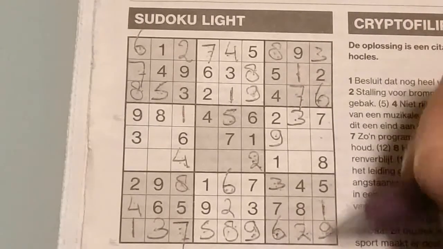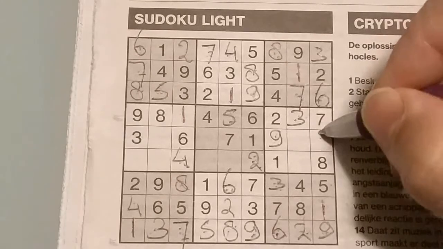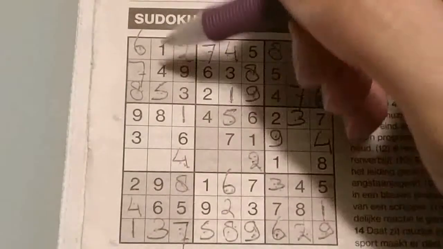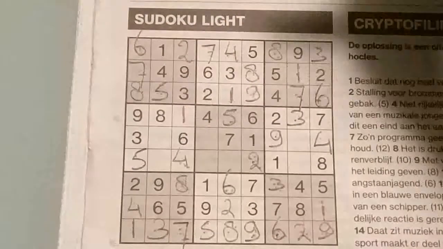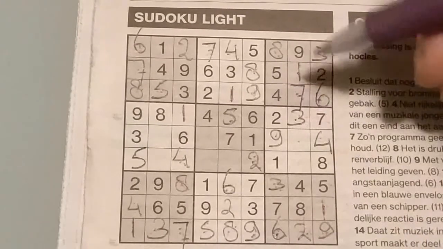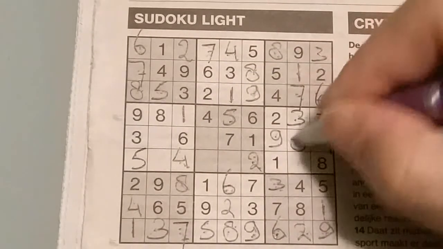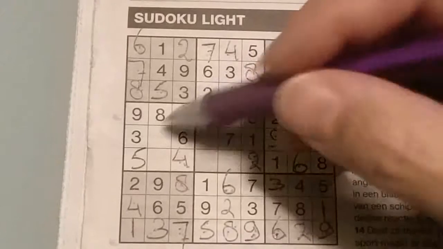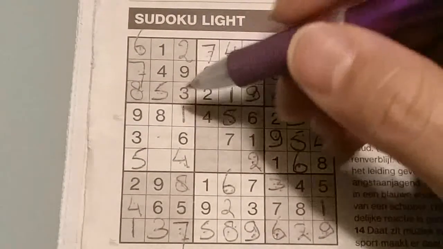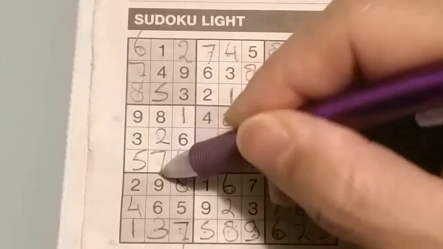1 missing number in this column for the number 4. 1 missing number in this column for the number 5. 2 missing numbers of this big square for the numbers 5 and 6. We have a 5 there, so no 5 here. 5 should be there. The 6 goes here. 2 missing numbers in this big square for the numbers 2 and 7. We have a 2 there, so no 2 here. 2 should be here. The 7 goes here.